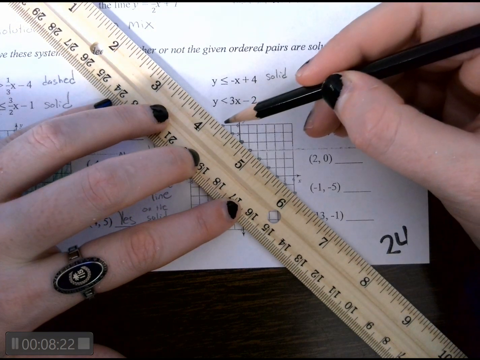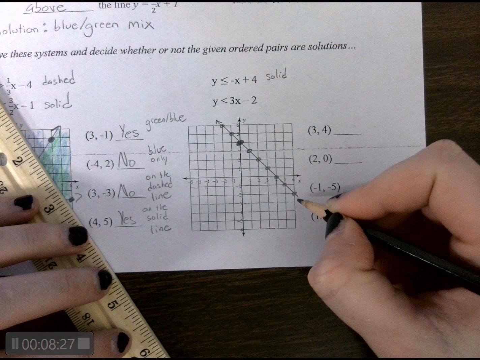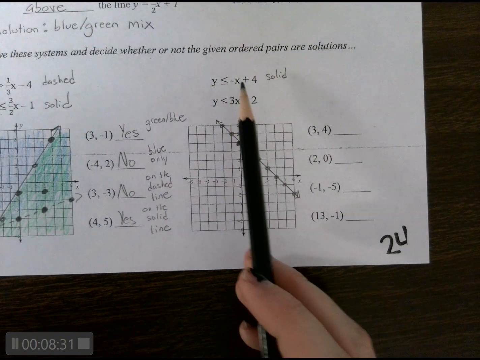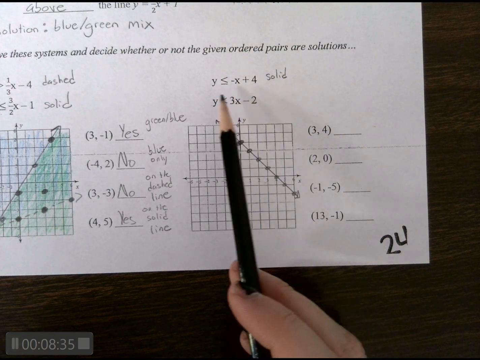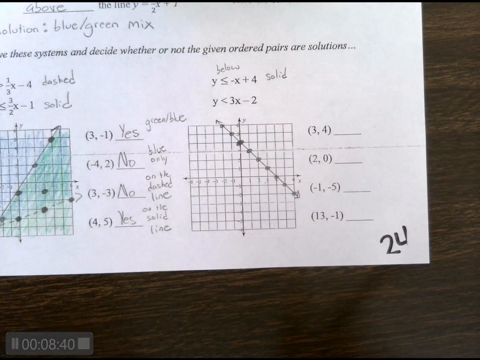So then we can draw our line. Don't forget your arrows. And are we going to shade above or below our line? We're going to shade below.